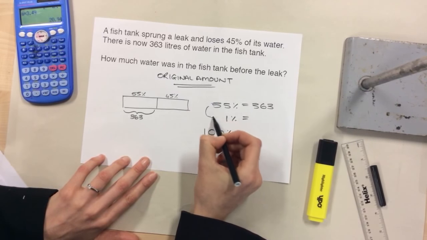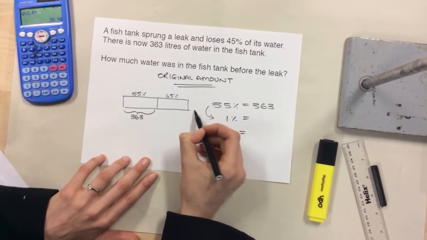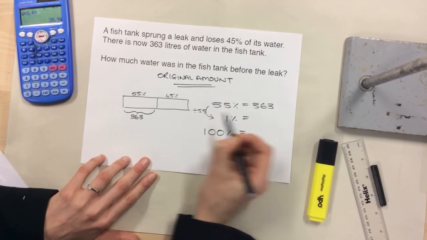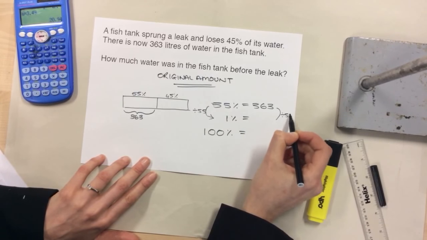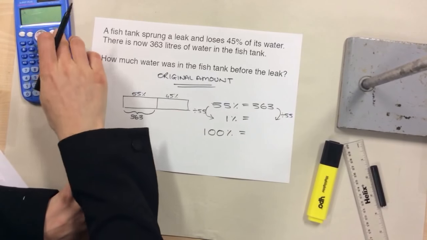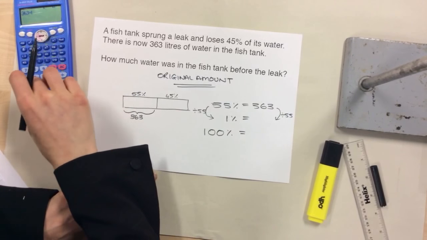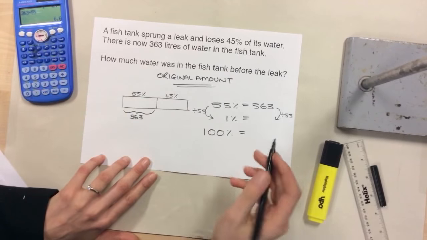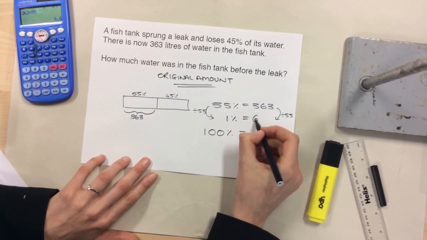So to find 1%, because I've got 55%, I need to divide by 55. Okay, and I'm going to do that to both sides of my calculation. So 363 divided by 55, and that gives 6.6.